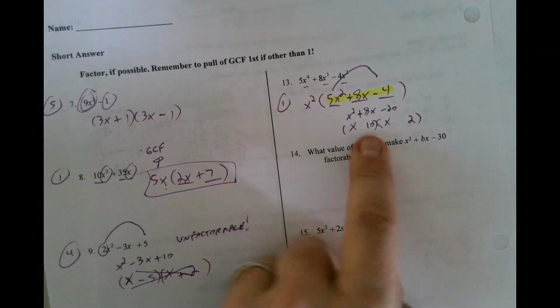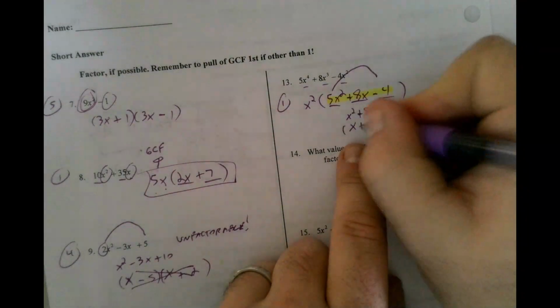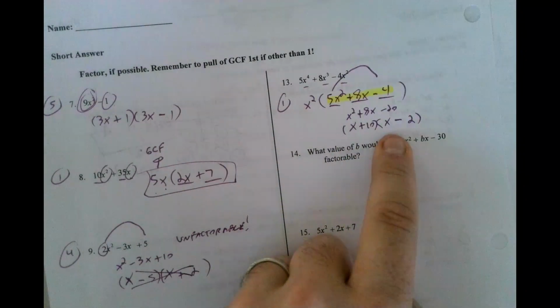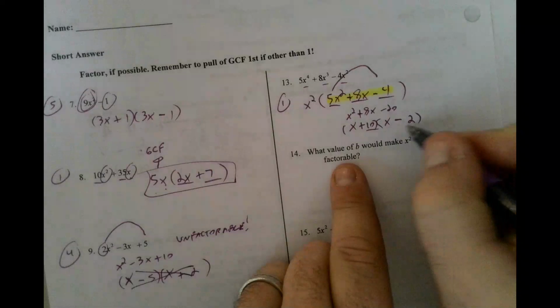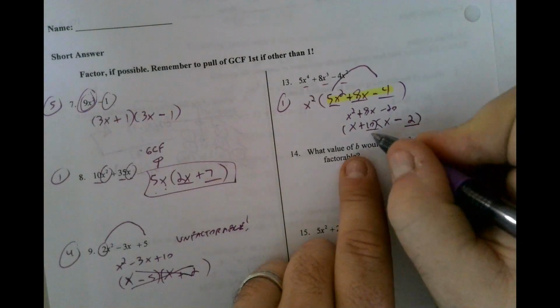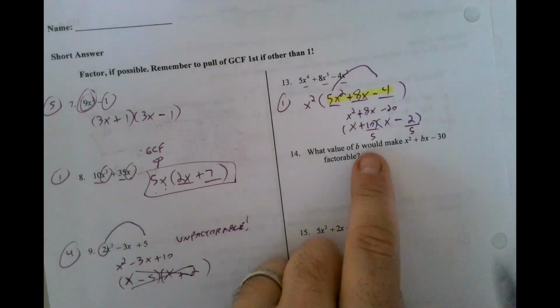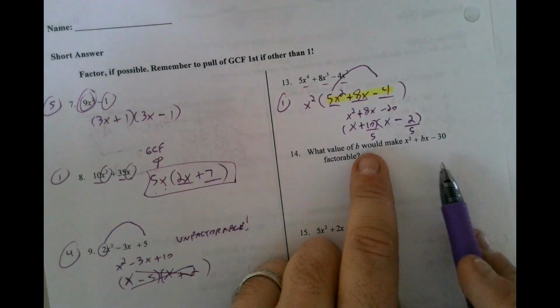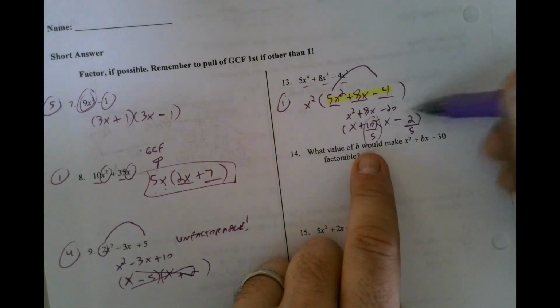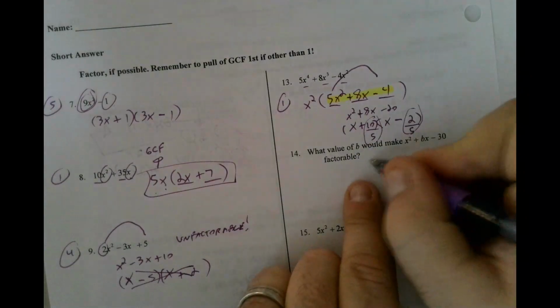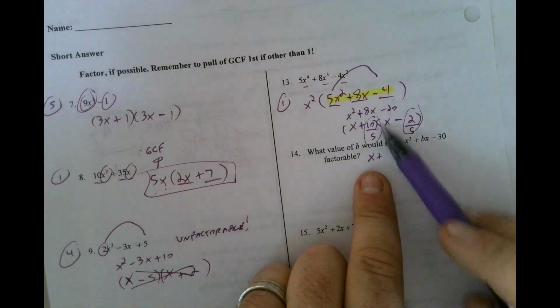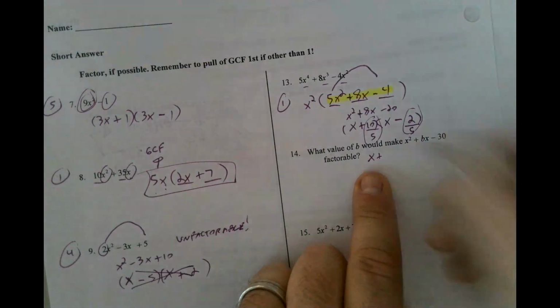So how do you get an 8, guys? Positive 10 minus 2. Okay? And then don't forget to divide the last terms by what? By 5, right? Okay, so here we go. What's the first one become? What's this one become, guys? 10 divided by 5? 2.